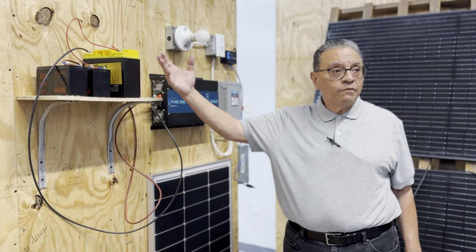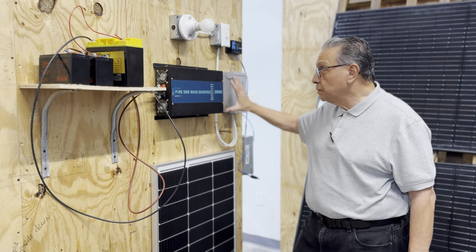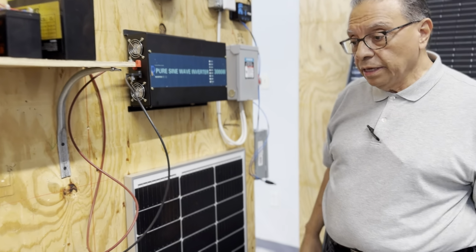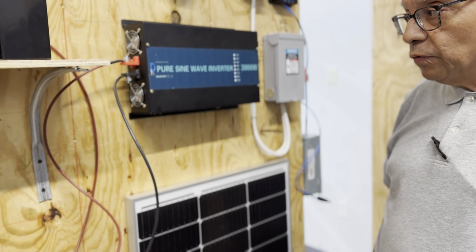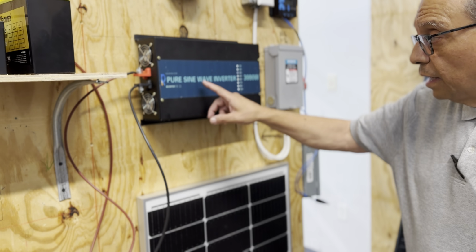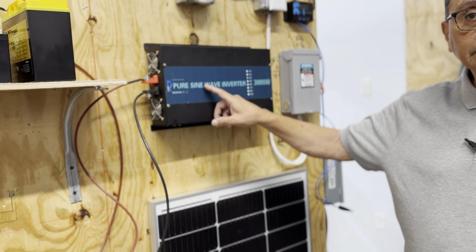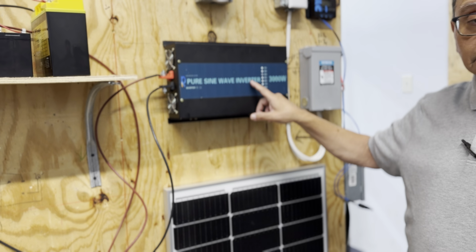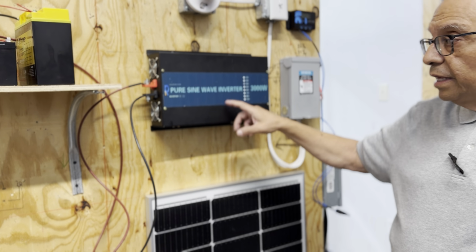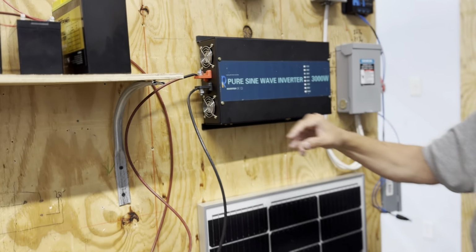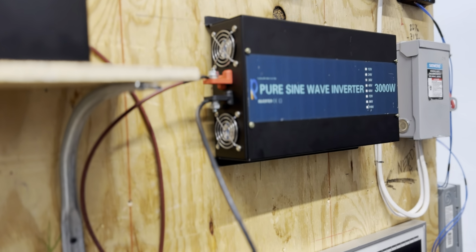So I need to convert the DC into AC, alternating current. How do I do this? I use an electrical device known as an inverter. The inverter gets the DC and converts it into AC.